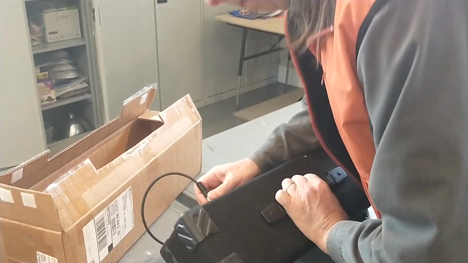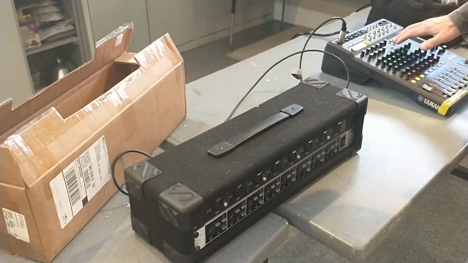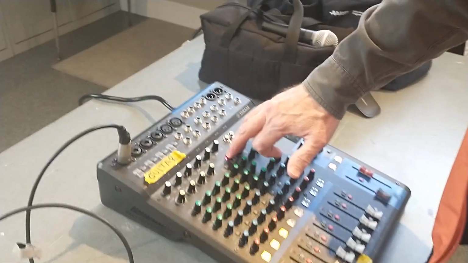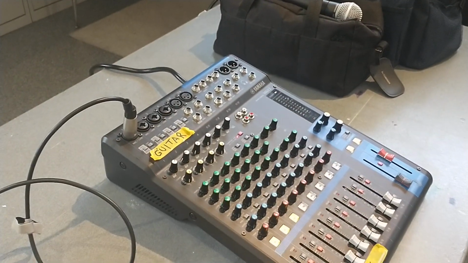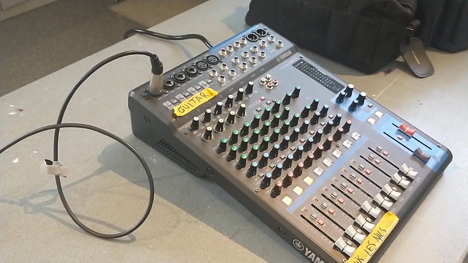Balanced out 1. And you'll notice that there's no lights on here. If I turn the phantom power on, there it's lit. So all your channels have phantom power if you turn the phantom power on.